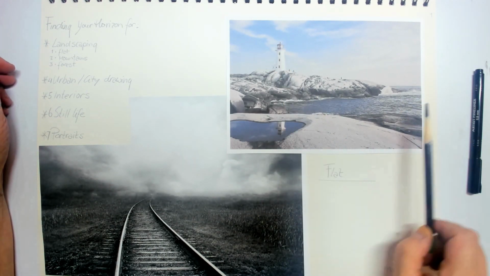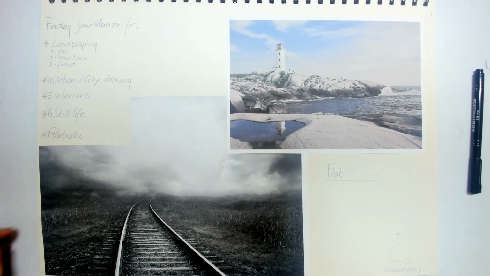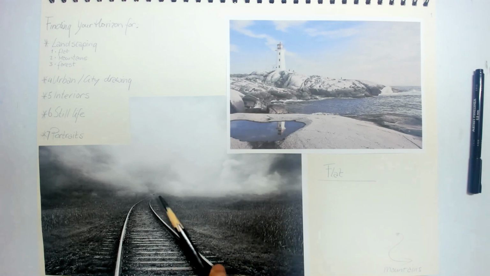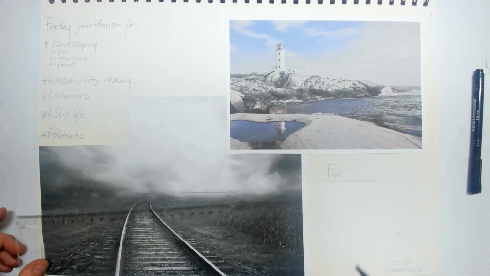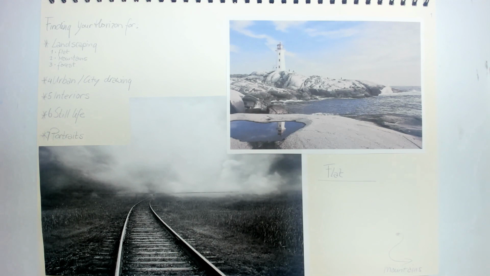Now in this case we are in a flat landscape here at sea, or here at the left bottom in a field with some train tracks there at the ground, and those tracks just disappear at one disappearing point, and we all can see very obviously where our horizon will be. Even though it's foggy, we know where it is.